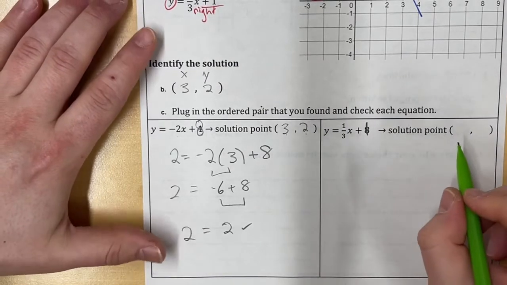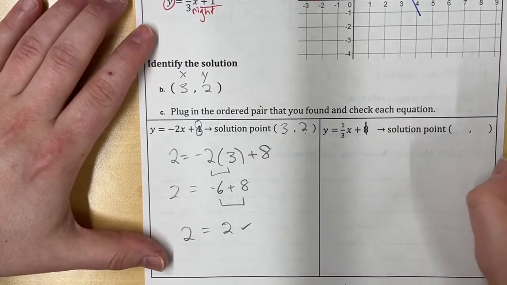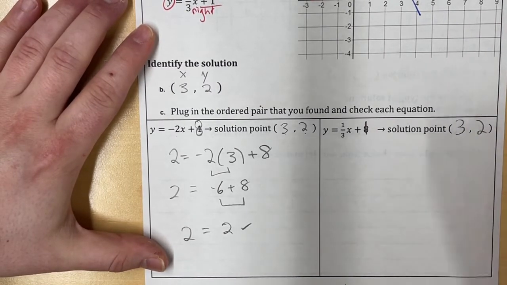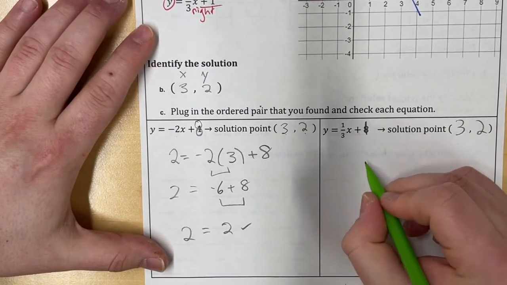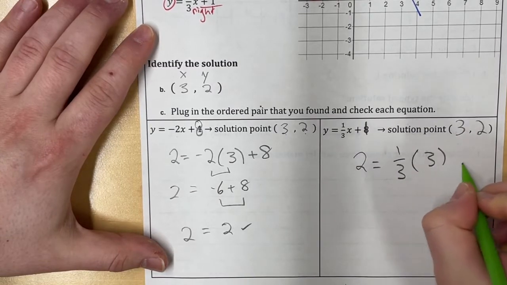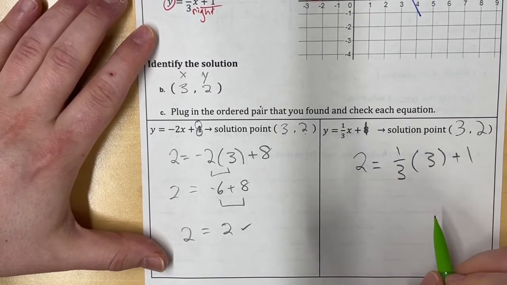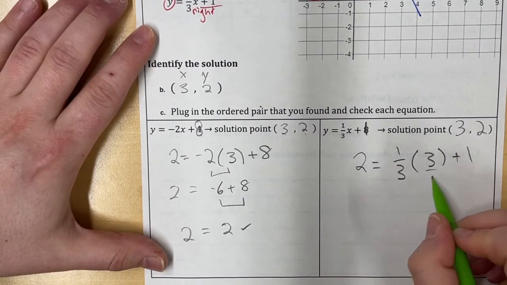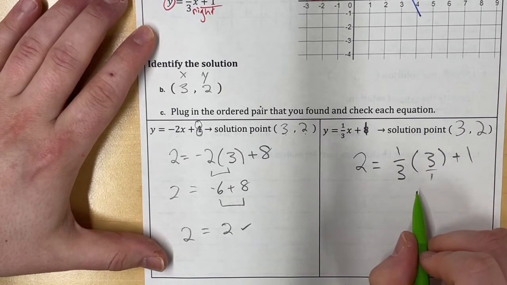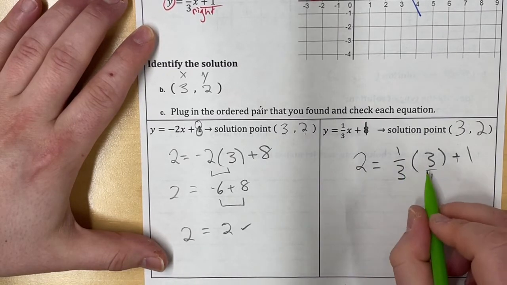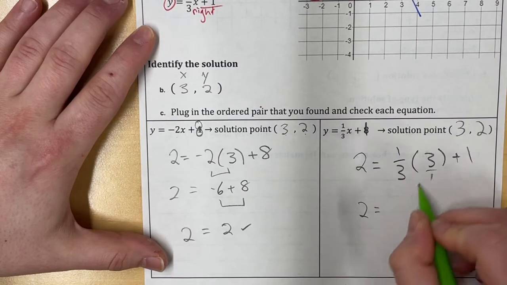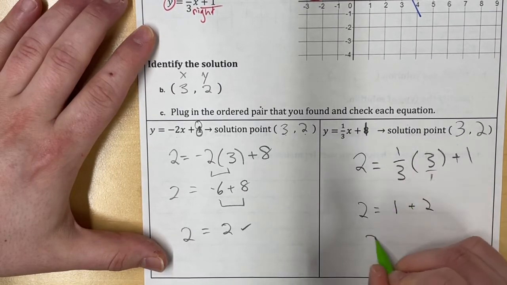Also, we can check that second equation, y equals 1/3 x plus 1. Do we get the ordered pair 3, 2? When x equals 3, does our y value equal 2? So we have 2 is equal to 1/3 times 3 plus 1. Make sure you're multiplying those fractions carefully. If you need to, you can write 3 as 3 over 1 and multiply numerators: 1 times 3 is 3, and denominators: 3 times 1 is 3, so 3 over 3 is 1. So 2 is equal to 1 plus 1, which works out.